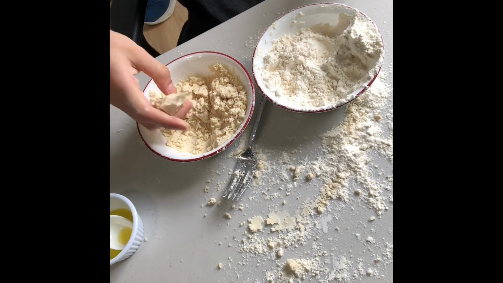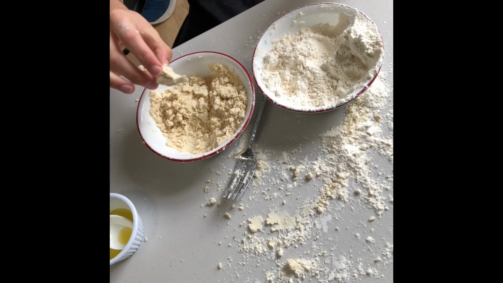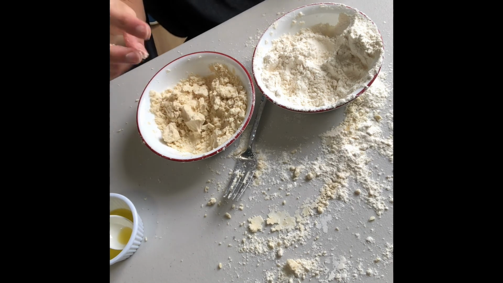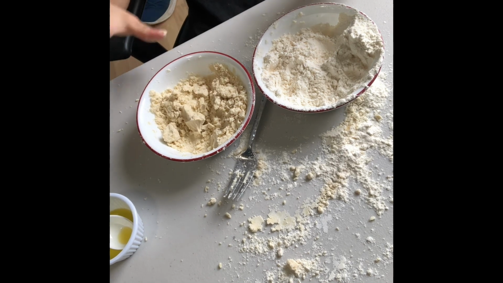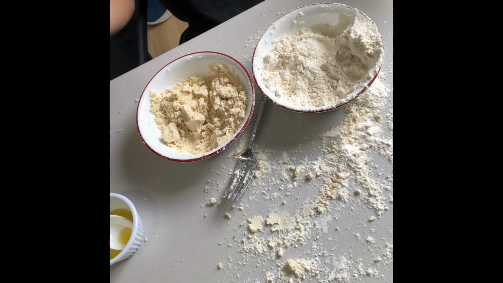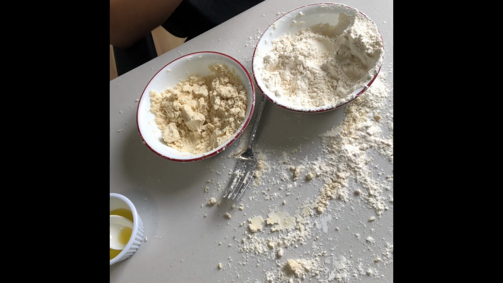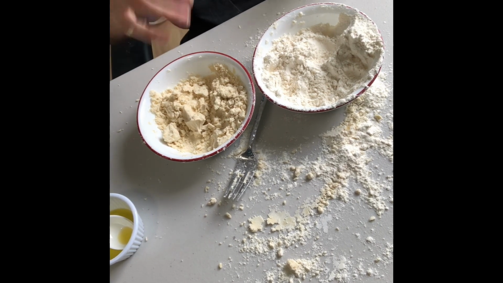But overall, I think this experiment was definitely a success. I think the results were a little not what I expected, but I definitely learned a lot, and overall I think it was a very fun experiment to do, and I hope we get to do these more in the future.